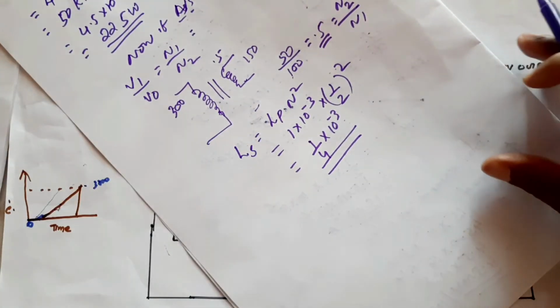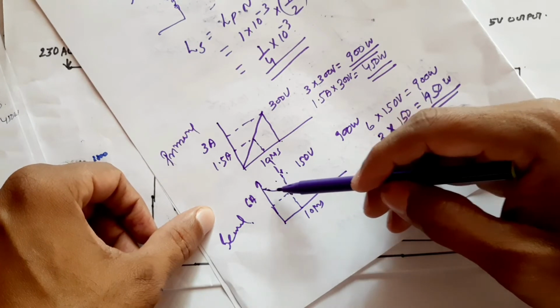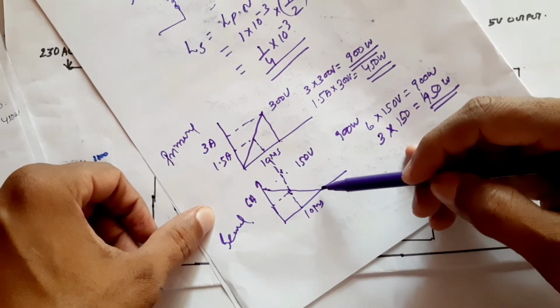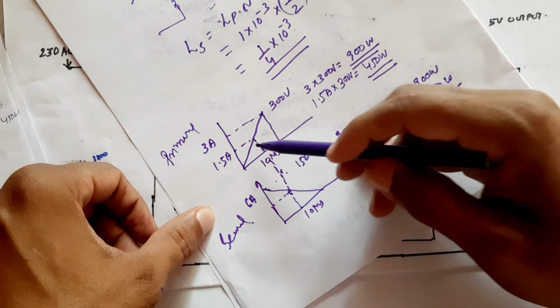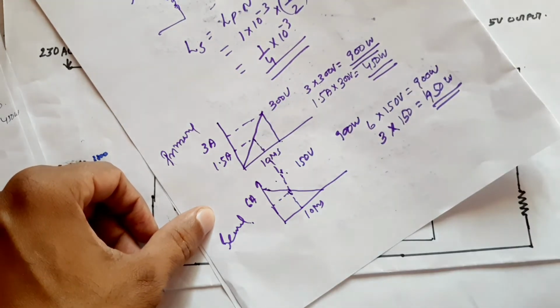And when the transistor is off, the rate at which the secondary current is decreasing is not the same as the rate of change of the primary current. Why?